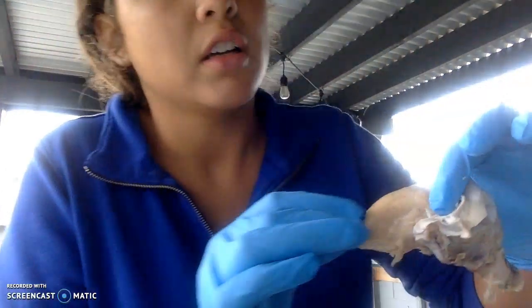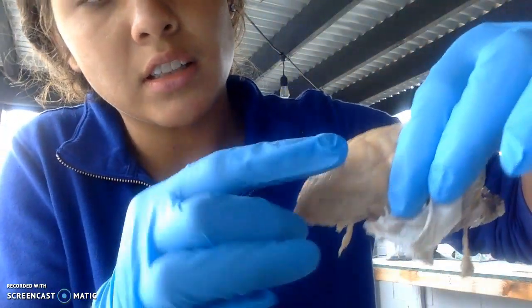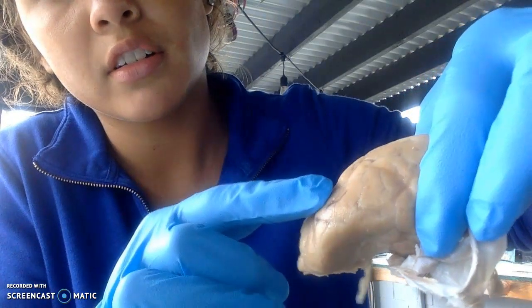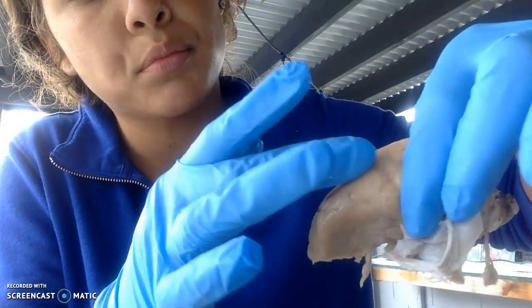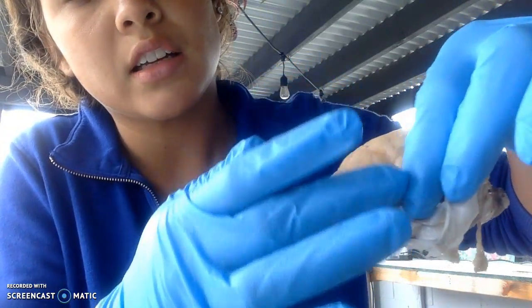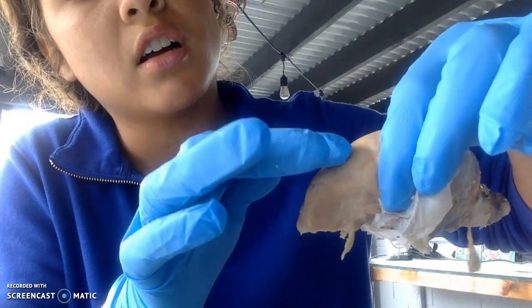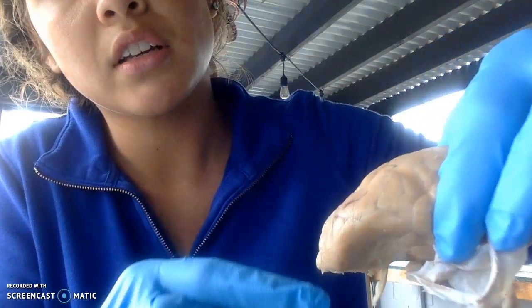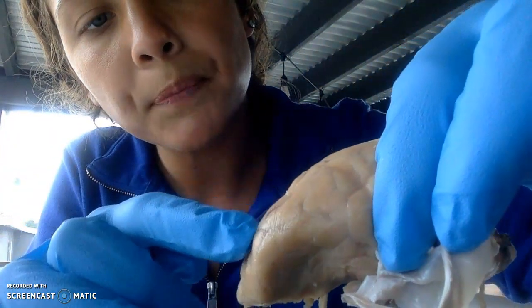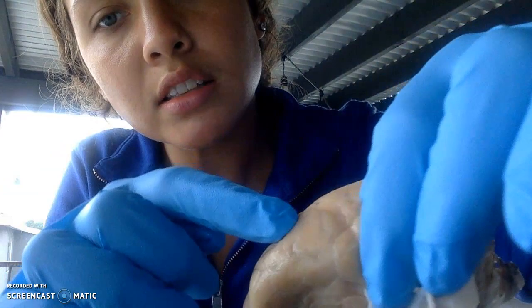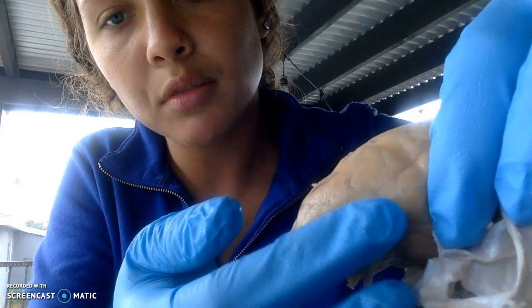Okay, and then I'm going to show the sulci. They are these lines here that make up the brain, and then the gyri are in between. That's the matter that's in between the sulci, in between the lines of the hemispheres of the brain. Okay, then the longitudinal fissure, which I already cut.